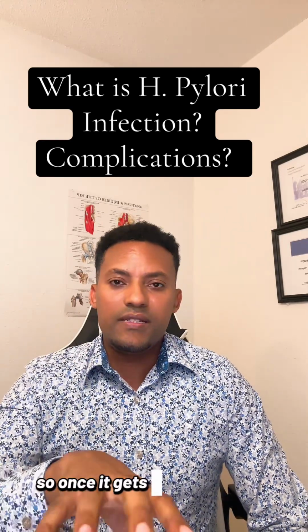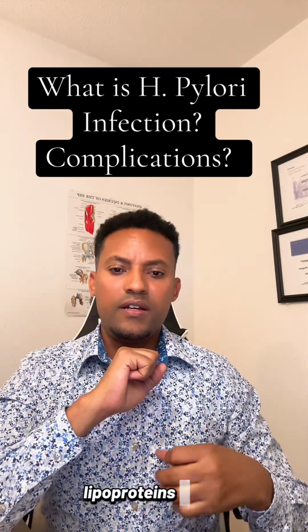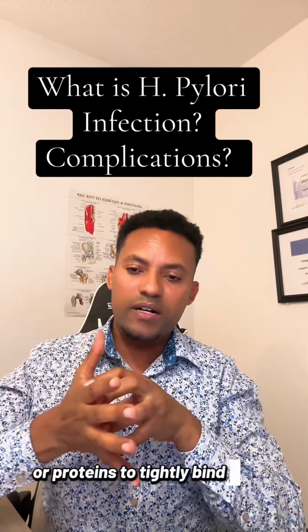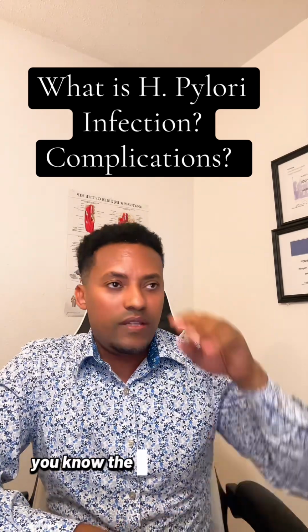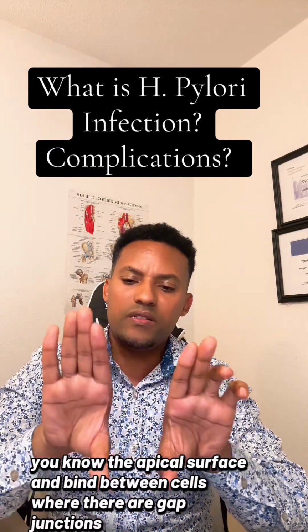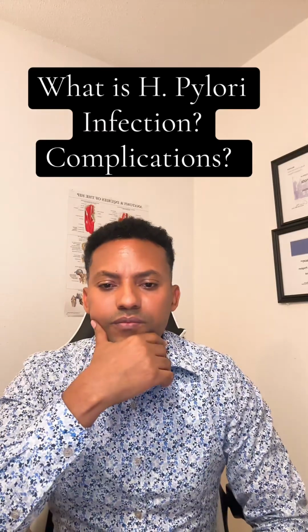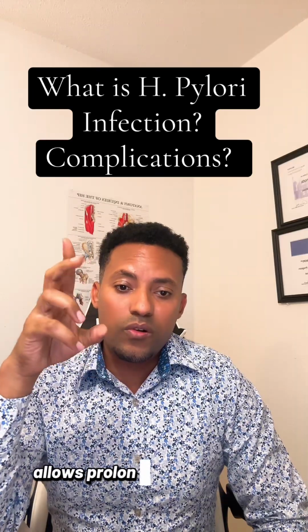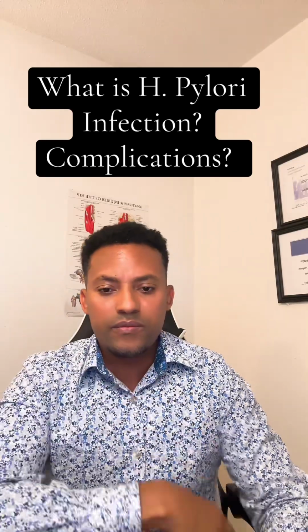So once it gets down to the cells, it uses special proteins, lipoproteins, and outer membrane proteins to tightly bind to the epithelial cells, or even pass the apical surface and bind between cells where there are gap junctions, things that connect the cells, and stay there and cause problems. So this binding, this anchoring, allows prolonged persistence despite gastric motility and acid production.